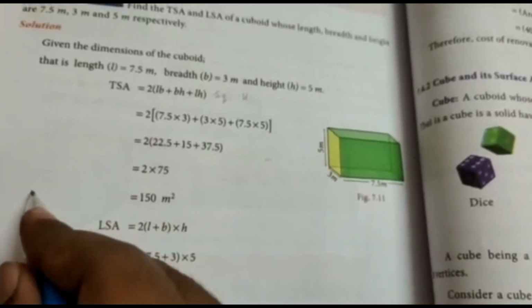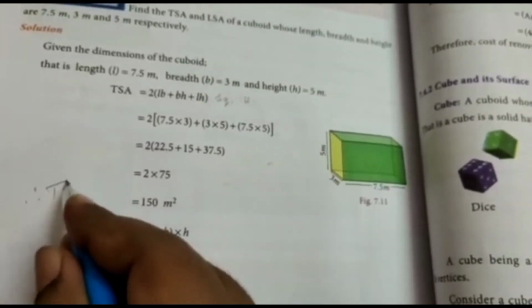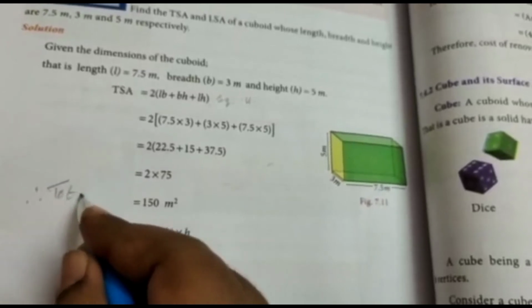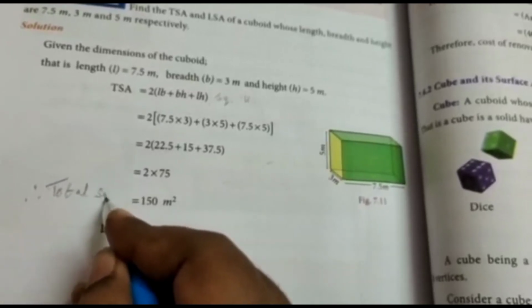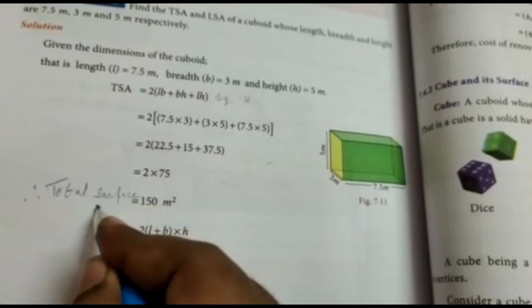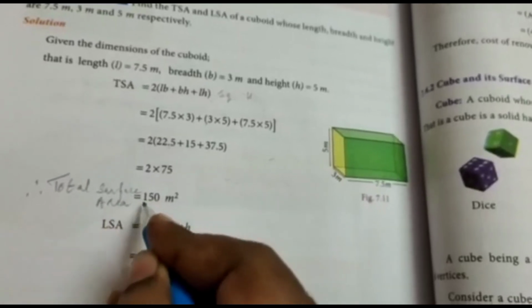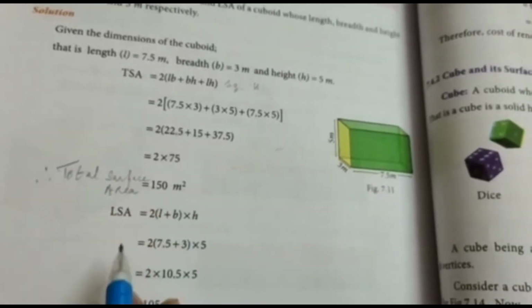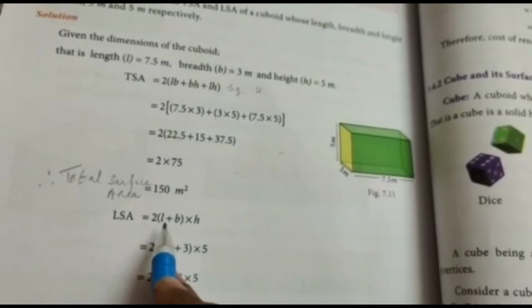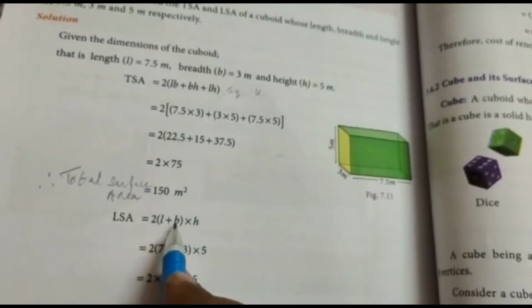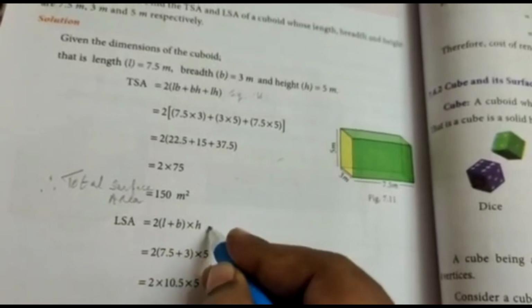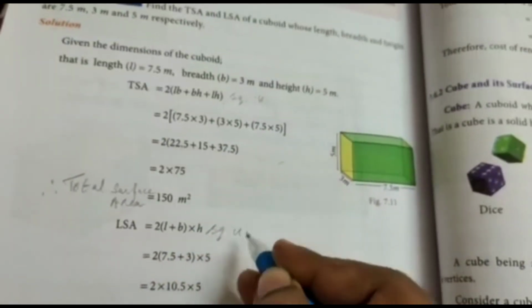Here you have to write, therefore, total surface area. Have to write the full form. Okay, surface area equal to 150 meter square. Then LSA equal to, you know the formula, 2 into L plus B into H. This is also square unit.